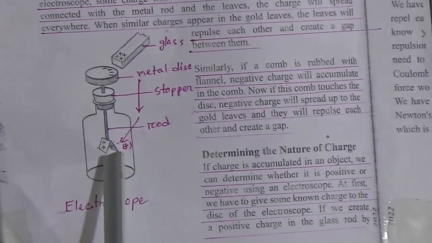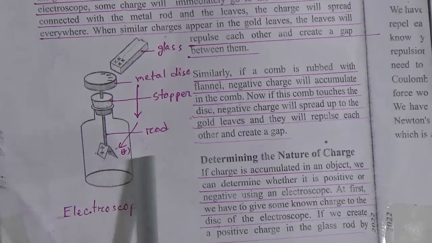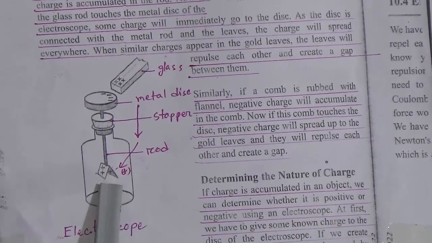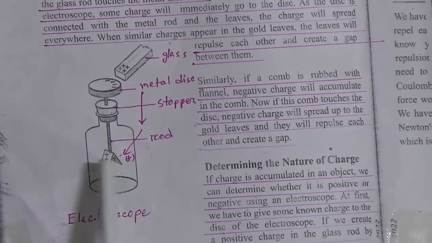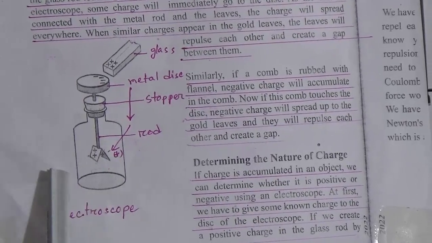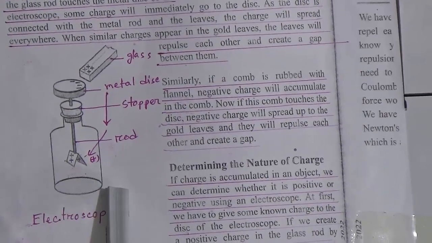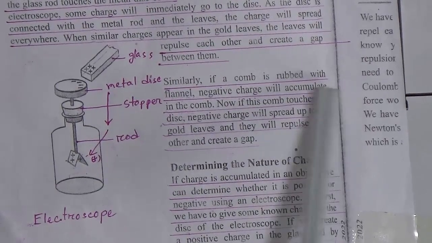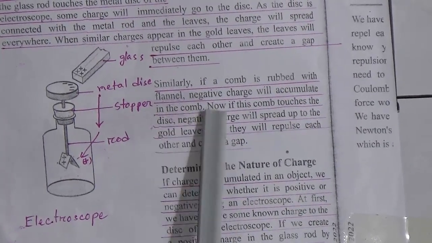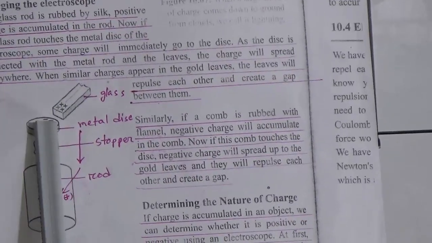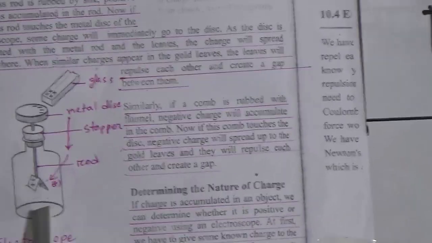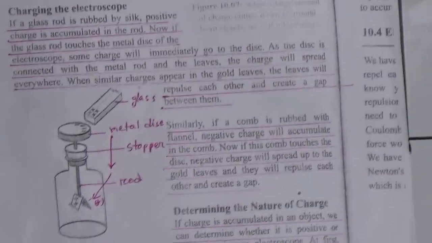Then similar charge appears in the gold leaves, and we know that similar charges always repel each other, so the leaves will repel each other and create a gap between them. My dear students, I think all of you have understood this experiment. Similarly, if a comb is rubbed with flannel, negative charge will accumulate in the comb, and if this comb touches the disc, then negative charge will spread to the gold leaves and they will repel each other and create a gap. So my dear students, I think all of you have understood our today's topic properly.